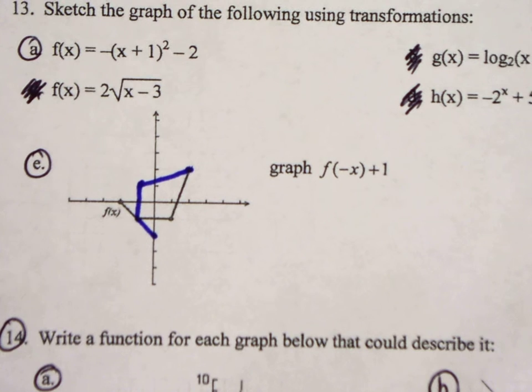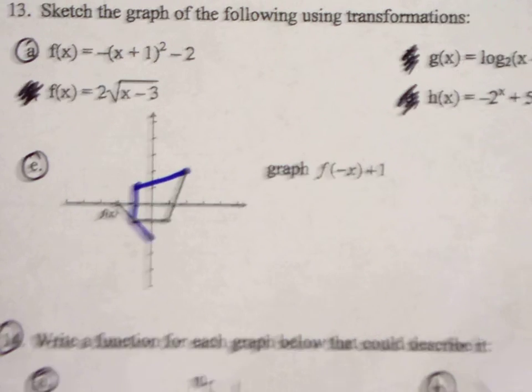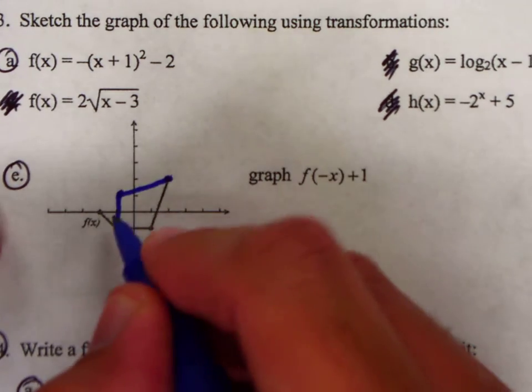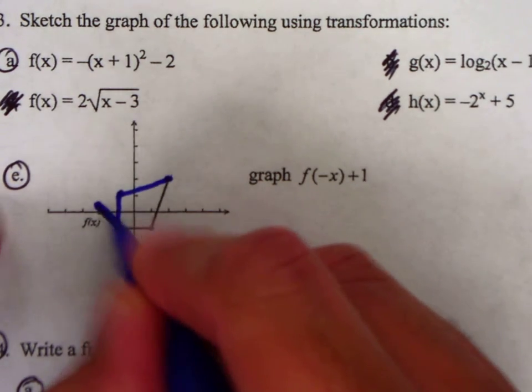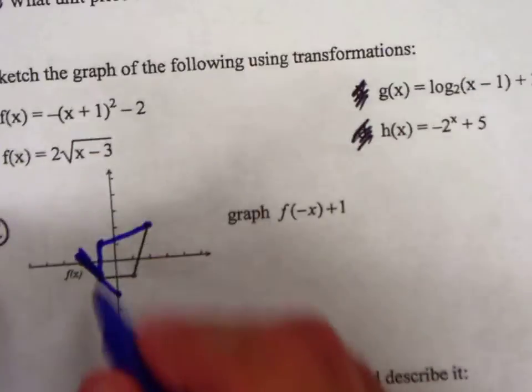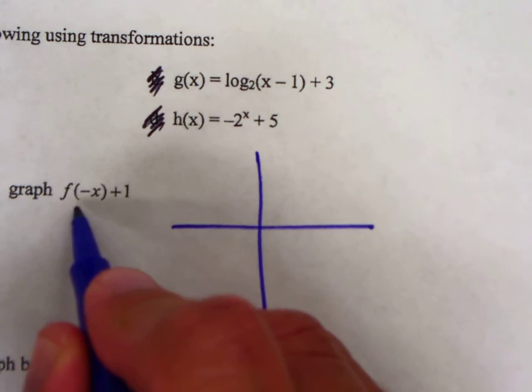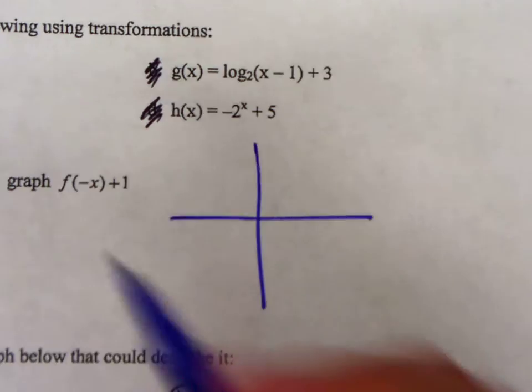On 13e, you had a graph f of x plus 1. So the original graph looks like this. Excuse me, I'm going to redo this problem over here. f of -x plus 1.